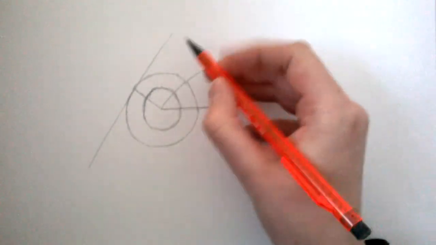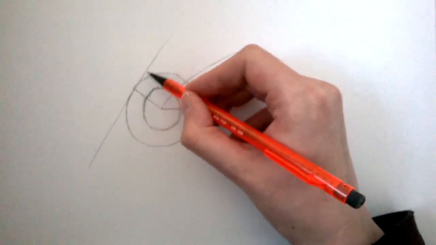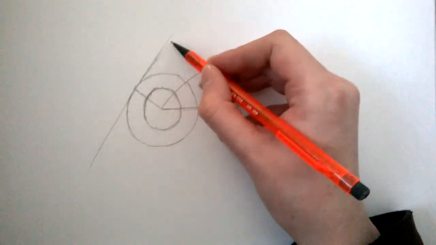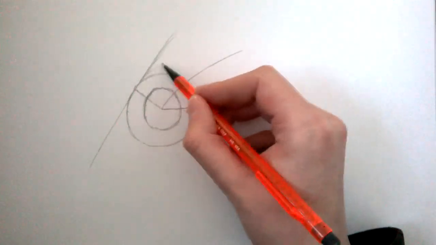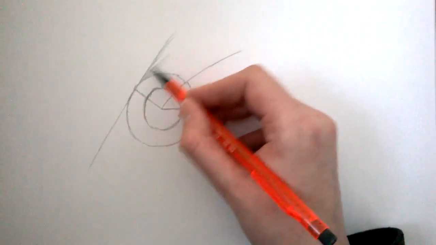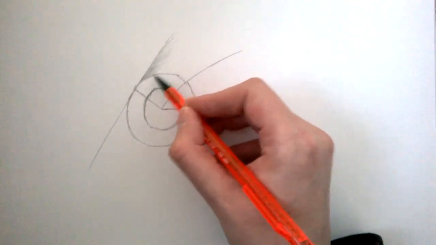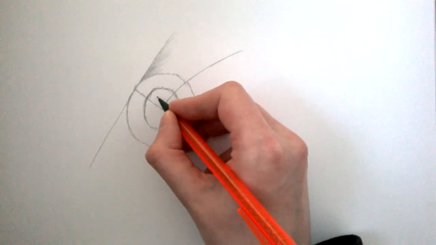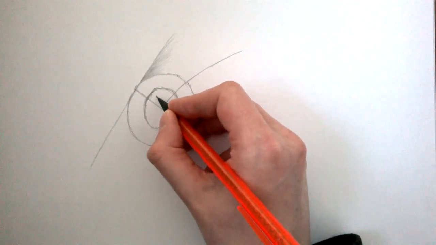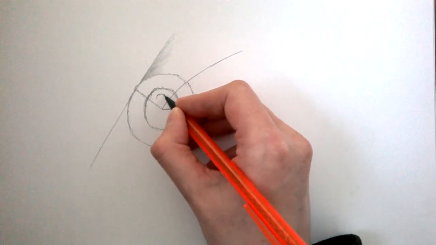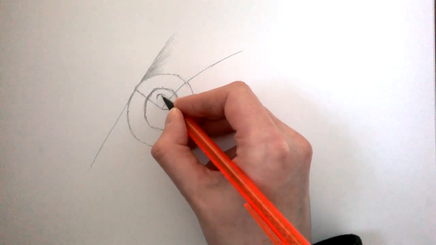And then once you've got some basic lines, you can start playing. So you can shade this bit in. And maybe there's someone looking out here.